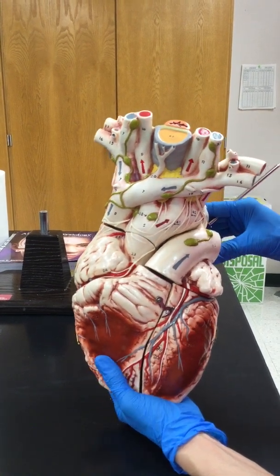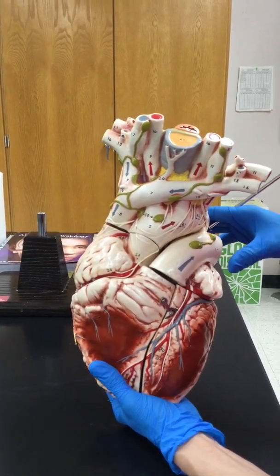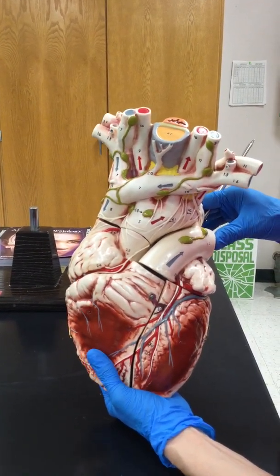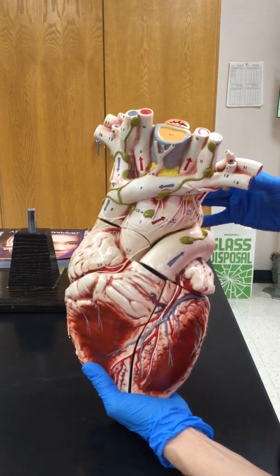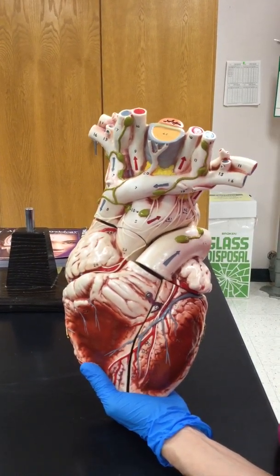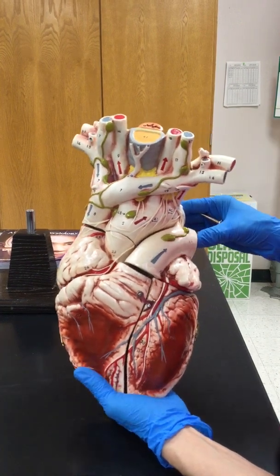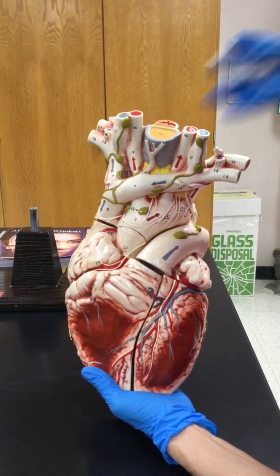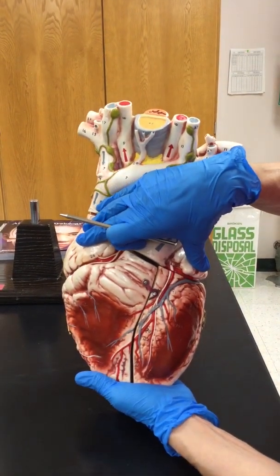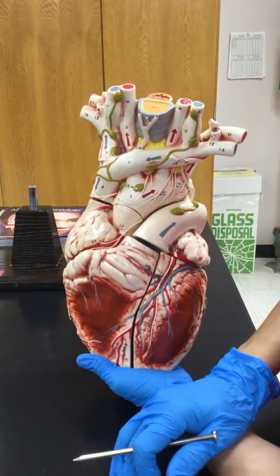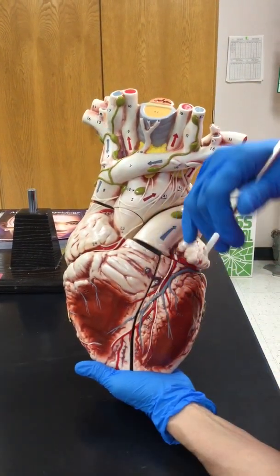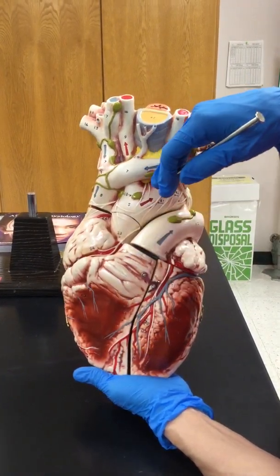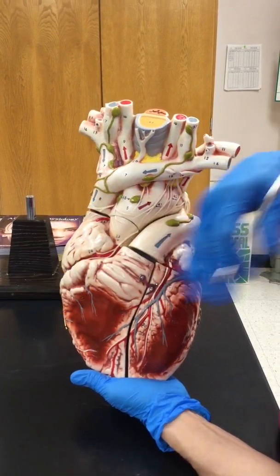Okay, so in this video we're going to see the structures of the heart. The heart is an organ of the circulatory system that helps to pump the blood into our body or into our lungs. Within the heart we have 4 chambers, 2 superior ones called the atria, and 2 inferior ones called the ventricles. The heart is separated by a septum into the right side and the left side.